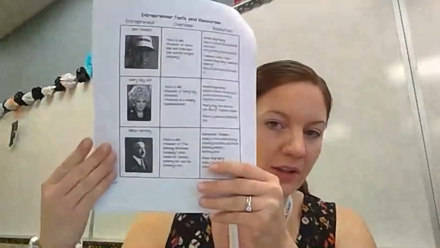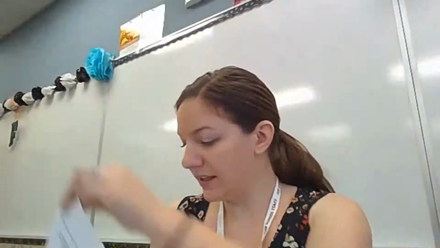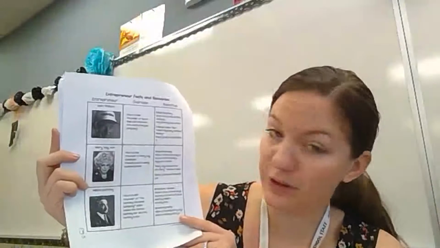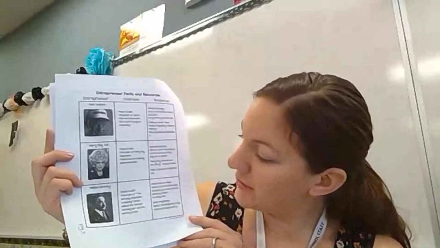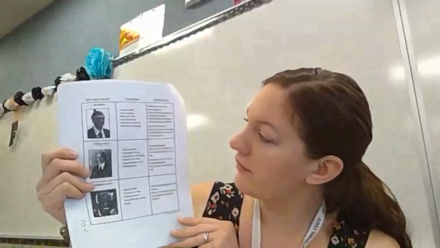So if you made it this far, you were supposed to have chosen one of the 6 entrepreneurs. If you're working from the packet, it might be a little tricky to see, but there's Sam Walton, the founder of Sam's Club and Walmart. There's Mary Kay Ash. She was the founder of Mary Kay Cosmetics, and she was a leading businesswoman. Then there's Milton Hershey. He was the founder of the Hershey's Chocolate Company. And then there's also Bill Gates, who was the co-founder of Microsoft.